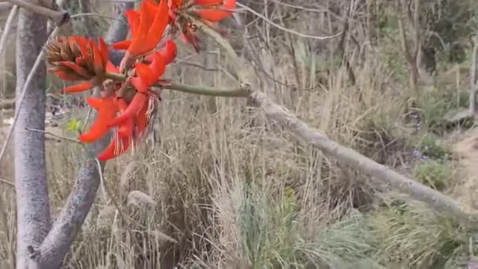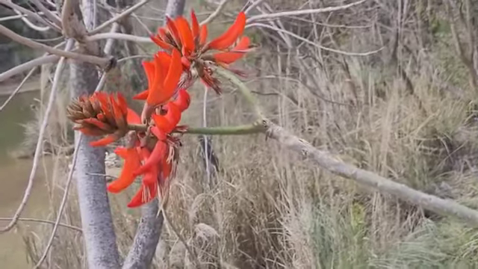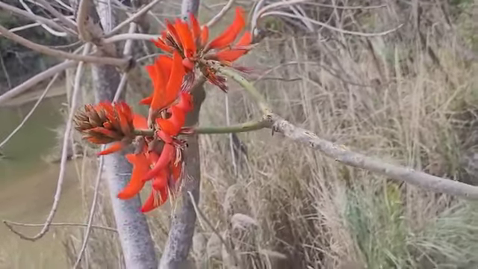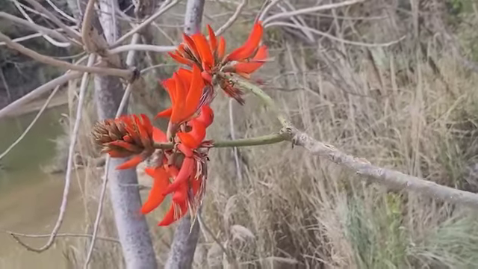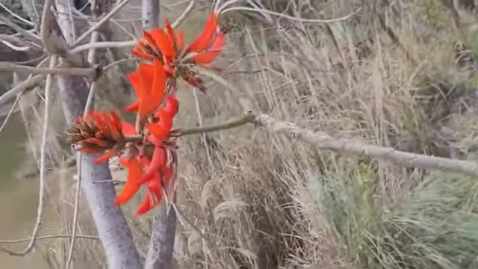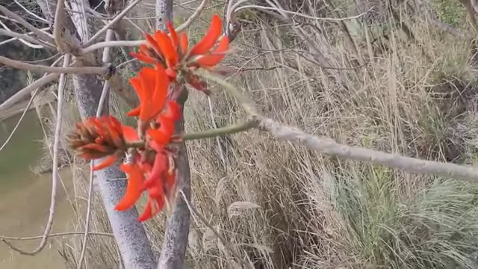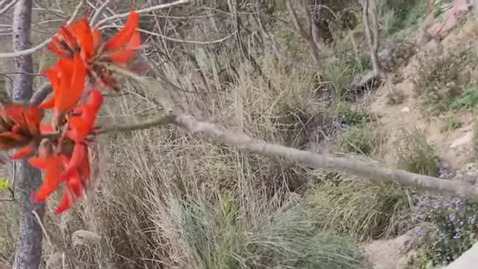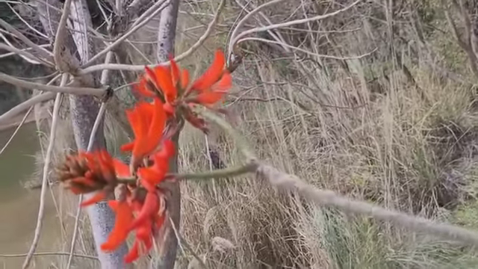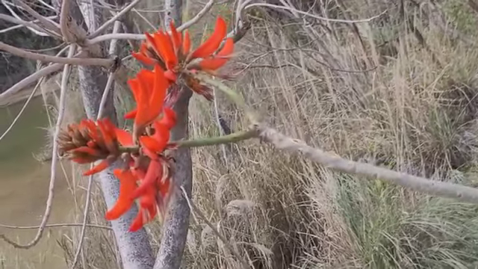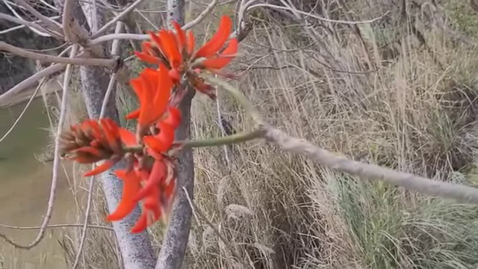All have these flowers. Many visitors confuse this flower with palash flowers or dhak flowers. So this is not palash or dhak. This should not be confused with palash or dhak, as the keel, carina, and the standard, vexillum, are almost straight.